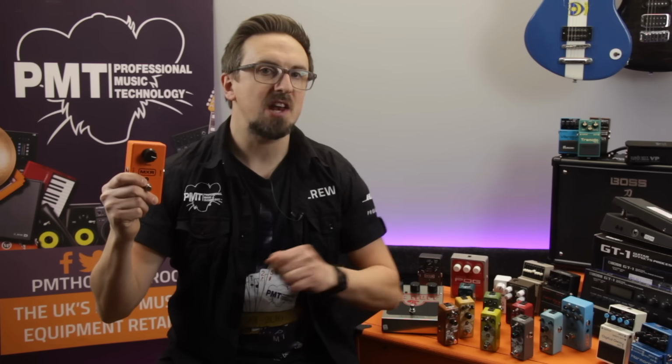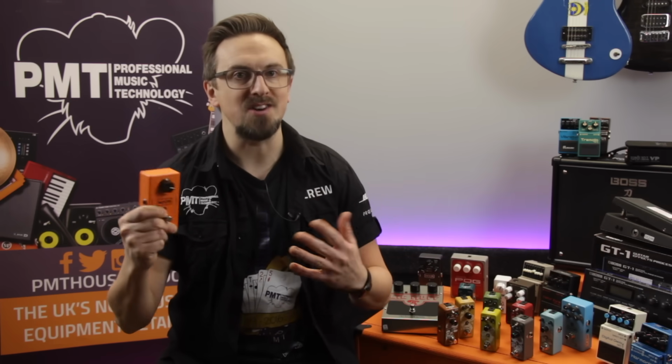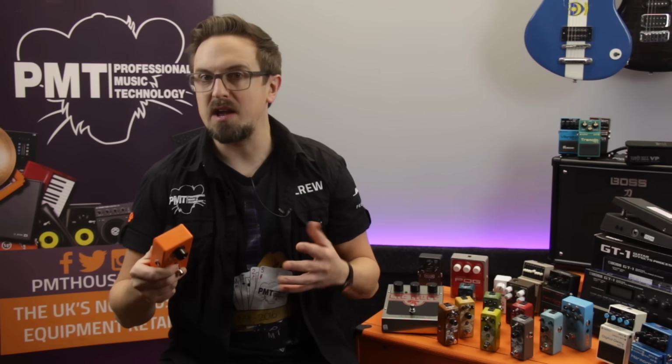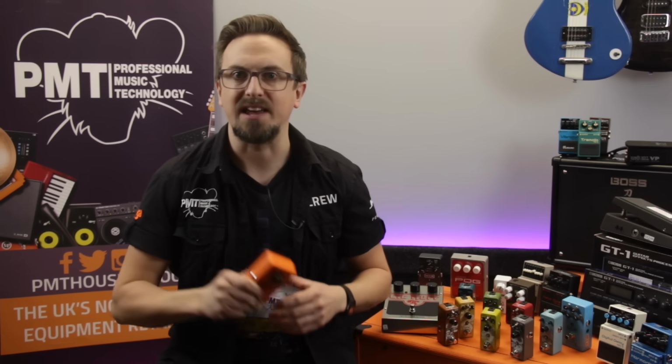So as you can hear, modulation pedals can be used to subtly augment your guitar tone, adding some extra depth and intrigue. But if you do start to crank up the settings, they'll begin to create more pronounced, weird and wobbly, sweeping and throbbing psychedelic type sounds.